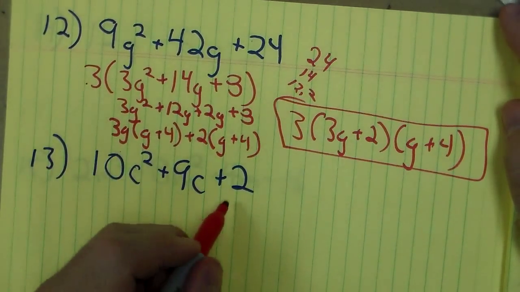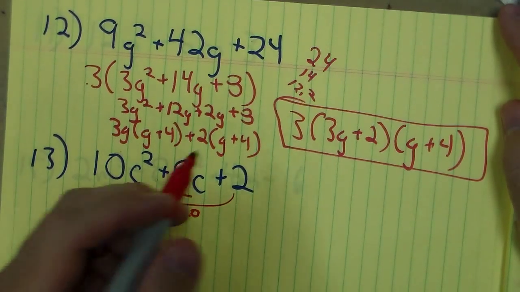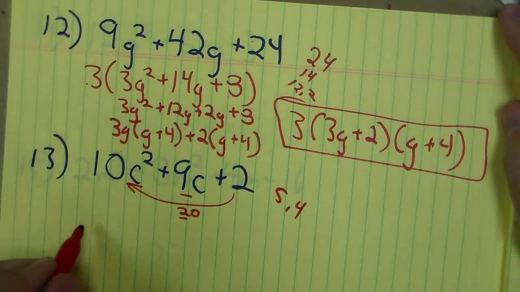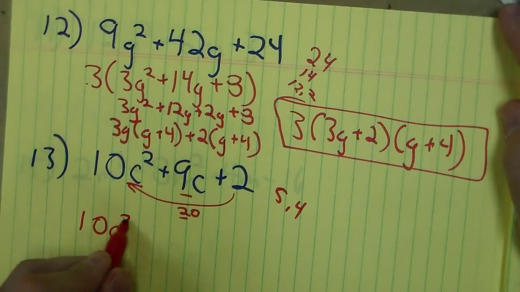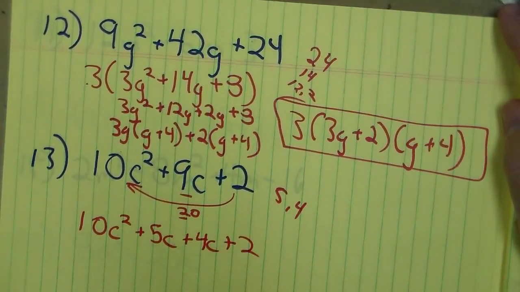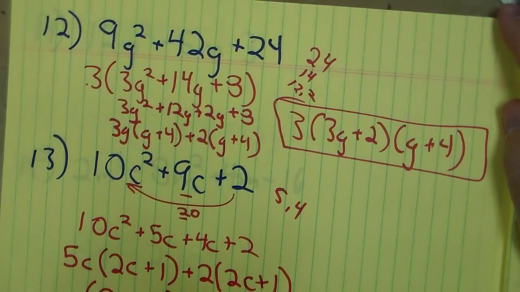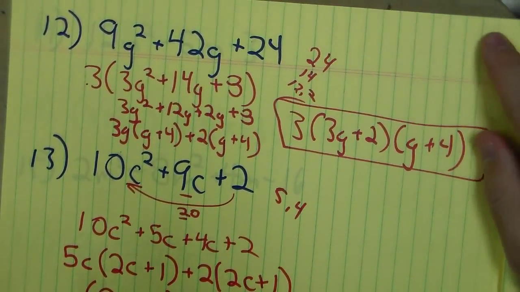For 13, I'm going to multiply the front and last term, and I have 20 adds to 9. We could do 5 and 4 for that. So that's going to go 10c squared plus 5c plus 4c plus 2. I factor out a 5c and get 2c plus 1. I factor out a 2 and get 2c plus 1. 2c plus 1 is in common. Left over is 5c plus 2.